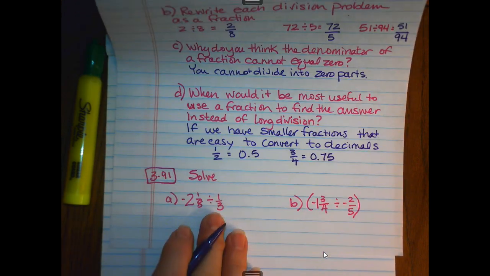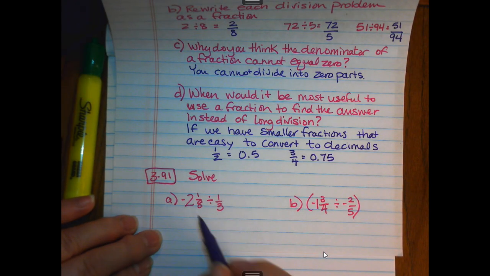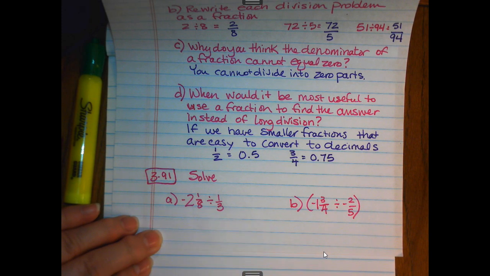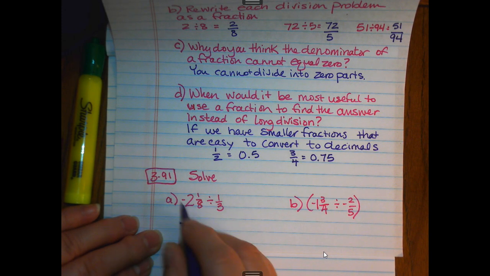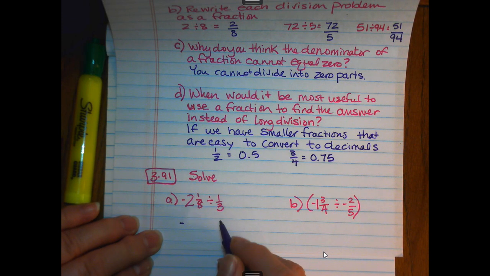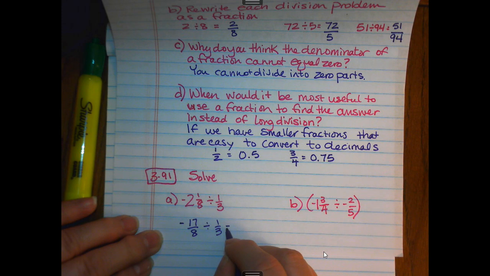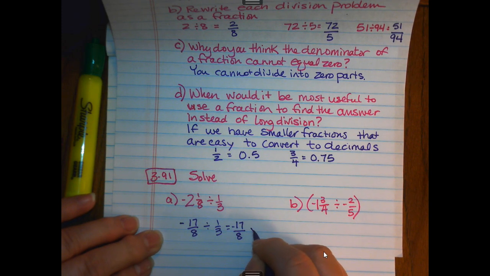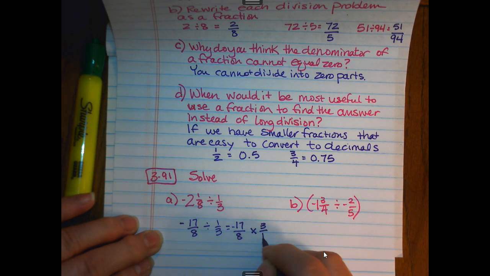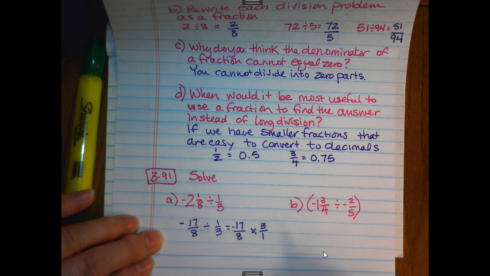And then our last two problems for the day, we are going to need to solve these two equations or expressions. The very first thing that I do here is I change this into a top-heavy fraction, so this becomes 17/8 divided by 1/3, and that becomes -17/8 multiplied by 3/1 if I do the keep, change, flip method.